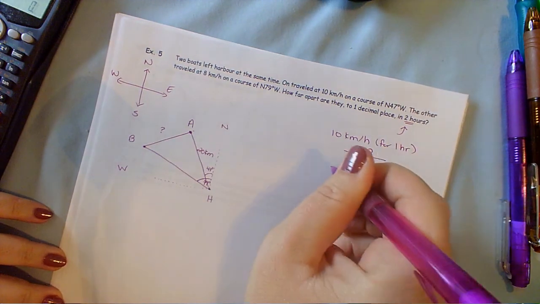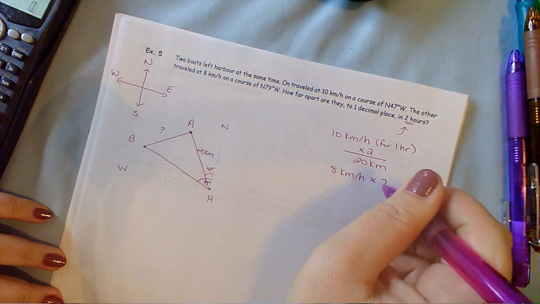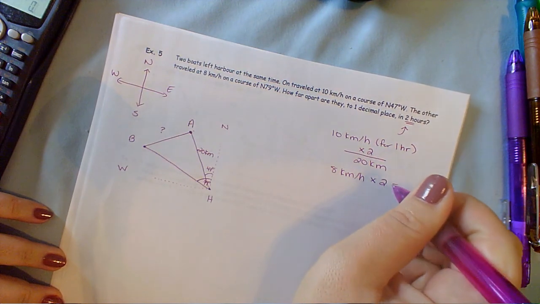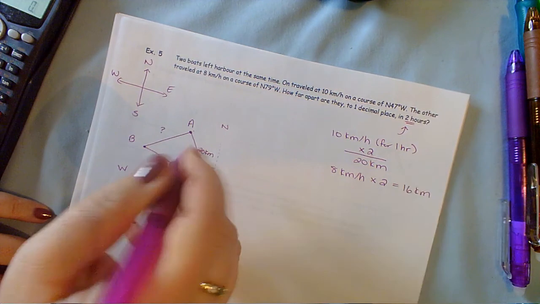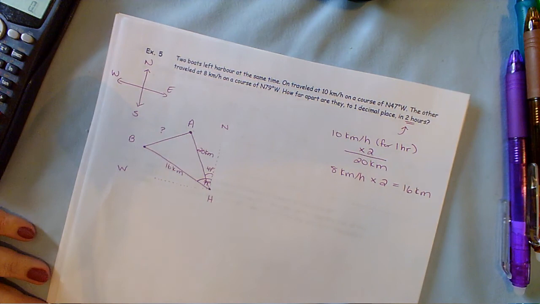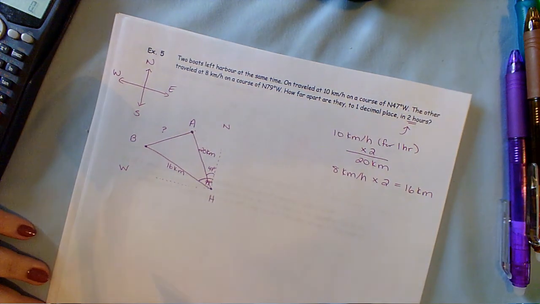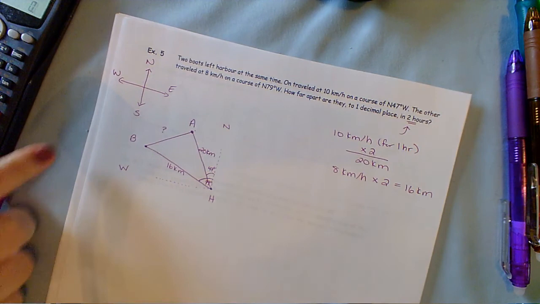The second guy, 8 kilometers per hour, for 2 hours, he should have gone a total of 16 kilometers. So the second guy is a distance of 16 kilometers out. Okay, so that's why that 2 hours part was important. If it was only 1 hour, then we would just use the 10 and the 8. All right, what else do I need here?